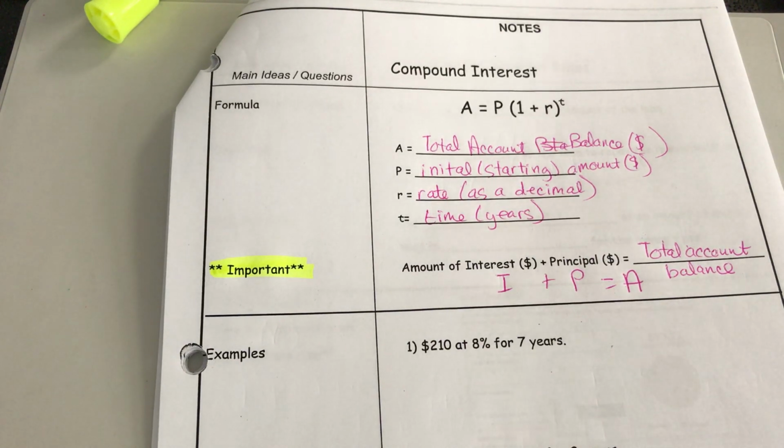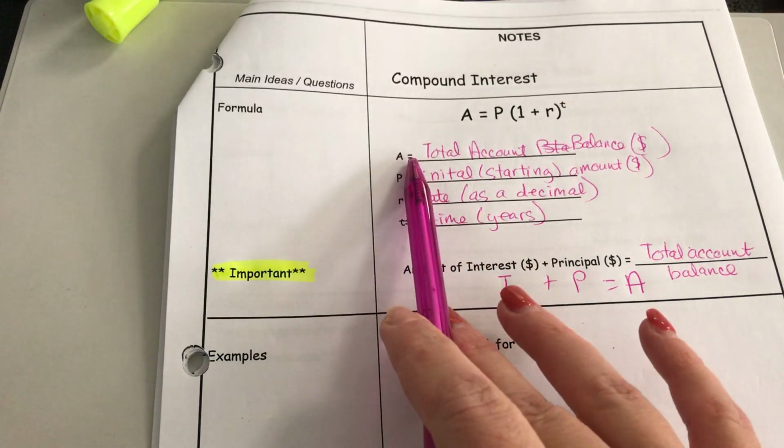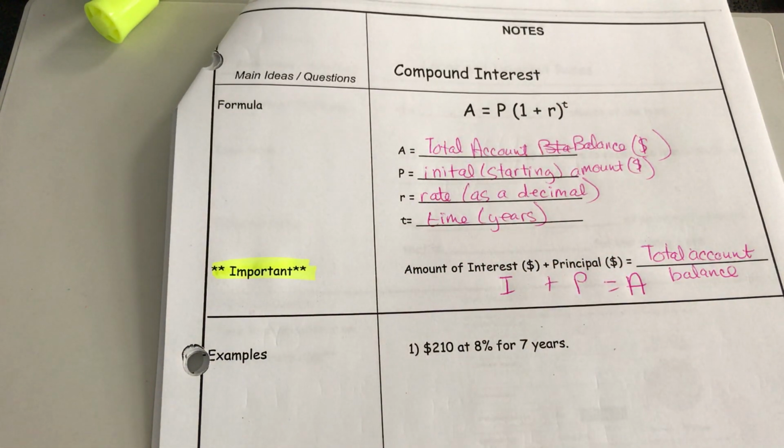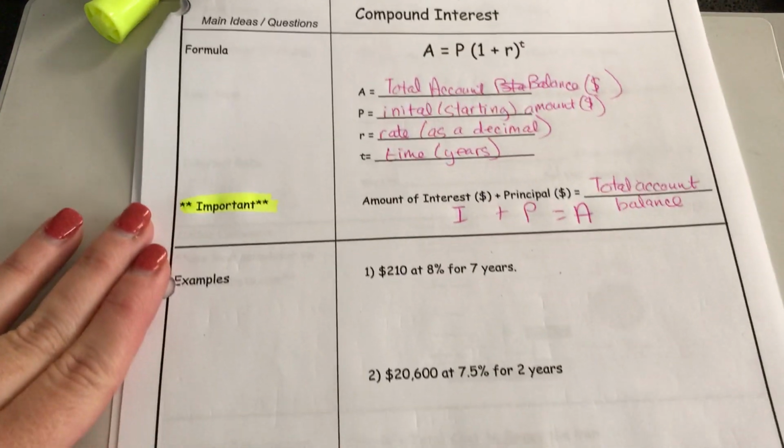So if they ask you what is the interest, you have to take your total and subtract that principal out of it, just like the notes yesterday. But you just have to know that the capital A means it's your total account balance. It's everything in there. It's your interest, it's your principal. When you solve, you have the exact total of what you're going to pay back on the loan, or the total amount you're going to get in your savings account. Does that make sense? All right.